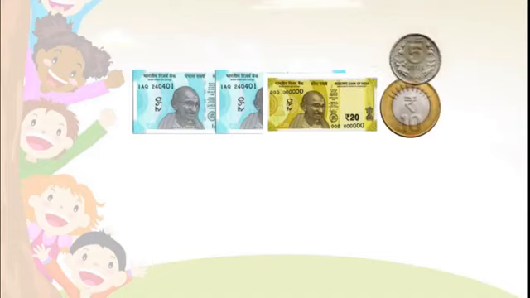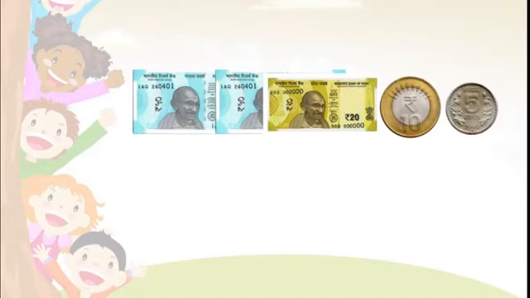Now here we can see 50 rupee note. One more 50 rupees note. 20 rupee note. And 10 rupee coin. 5 rupee coin. What is the total amount? Come on. Tell me the answer.